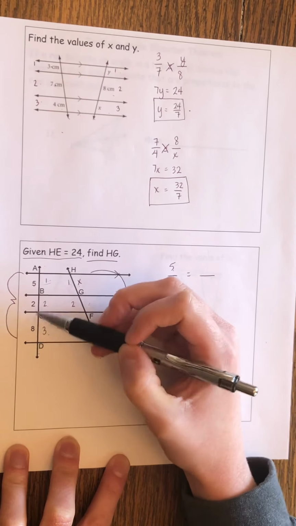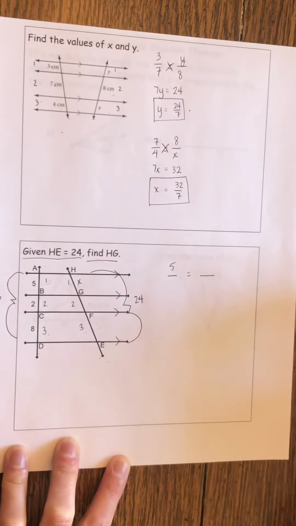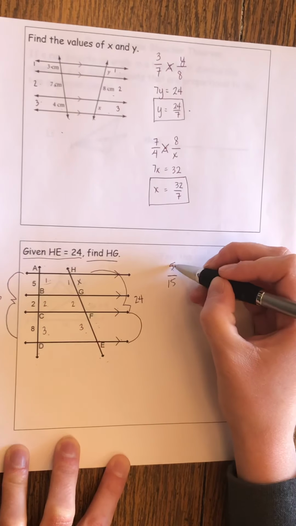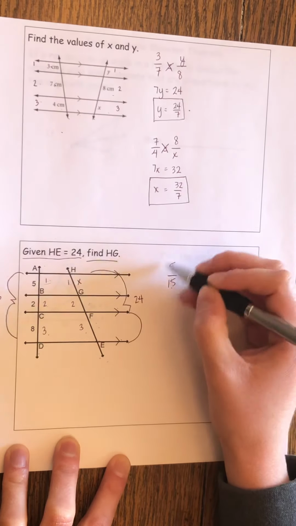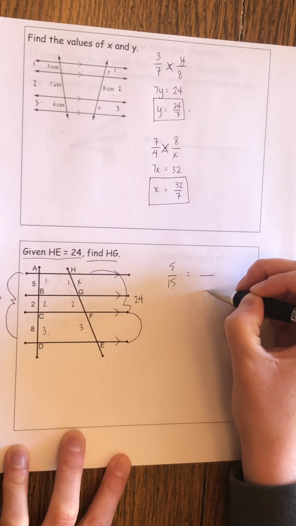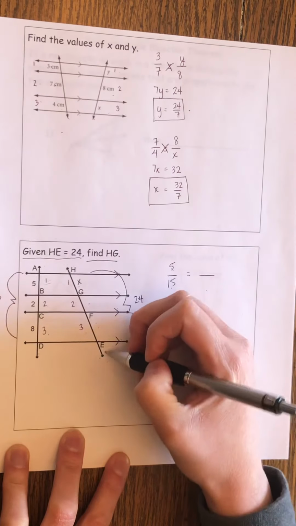So if I add 8 and 2, that gives me 10 plus 5 is gonna be 15. So I'm gonna compare 5 to 15. This was part 1, and then 15 came from adding parts 1, 2, and 3 on the first transversal. And I'm gonna then fill in the second ratio with those corresponding parts on transversal number 2.